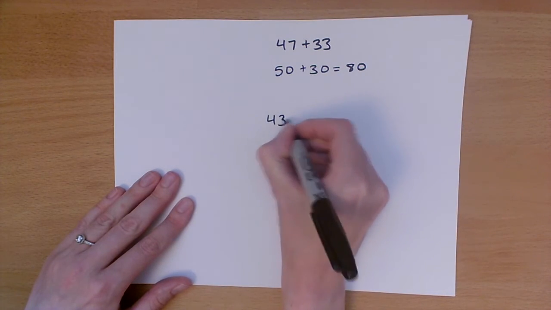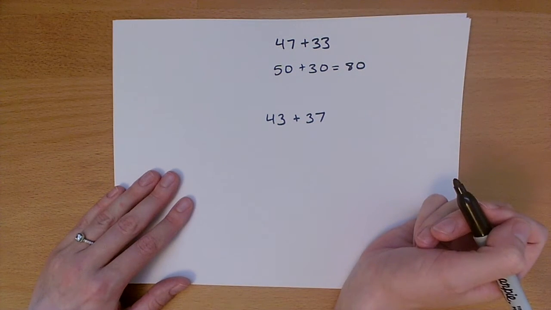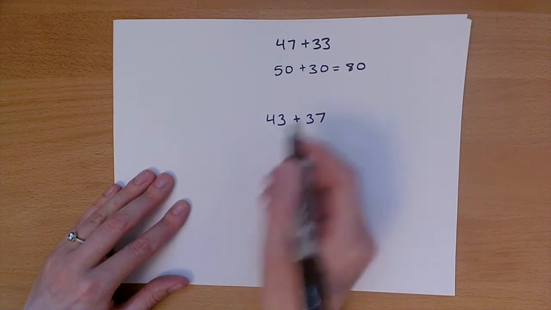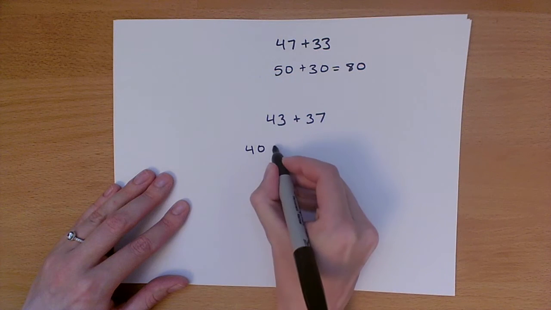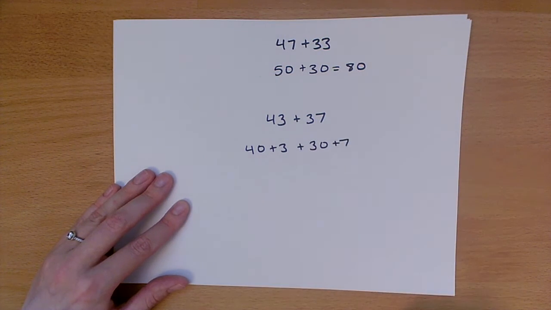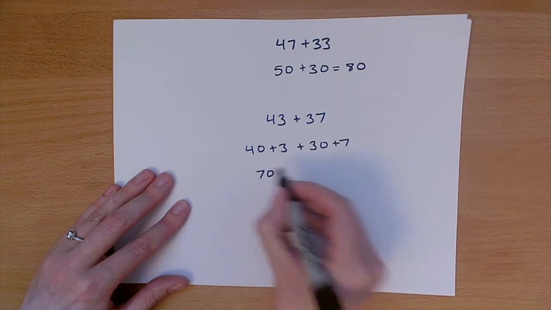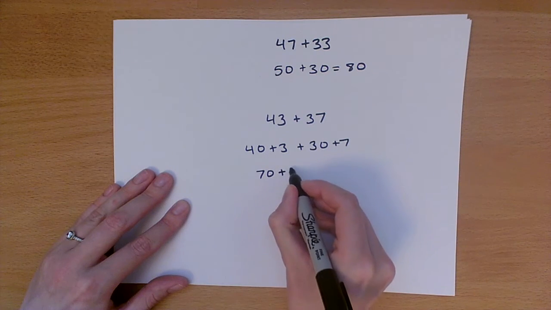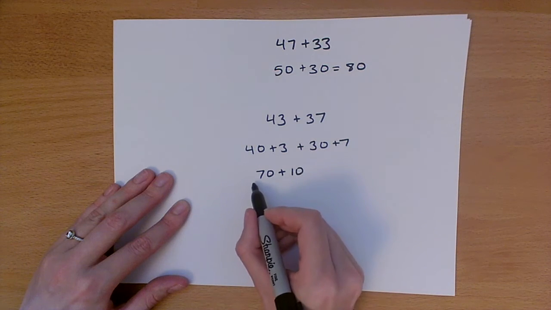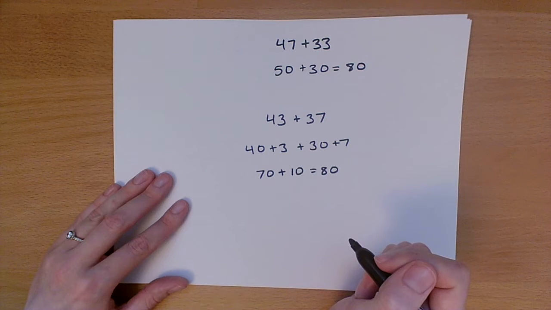Let's take a look at this one now. This time we've got 43 plus 37. So again, there are different strategies to figure that out. I'm going to decompose these numbers into 40 plus 3 plus 30 plus 7. So I put the tens together. 40 plus 30 equals 70, and 3 plus 7 equals 10. 70 plus 10, that's just one more 10. So instead of 7 tens, we've got 8 tens, which is 80.